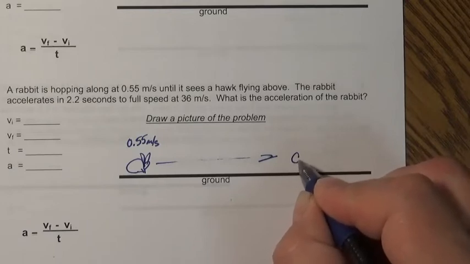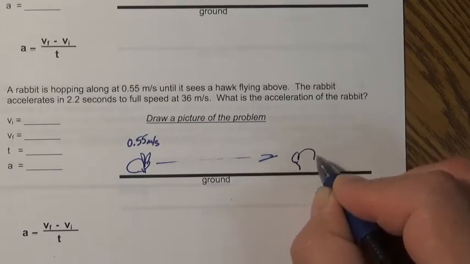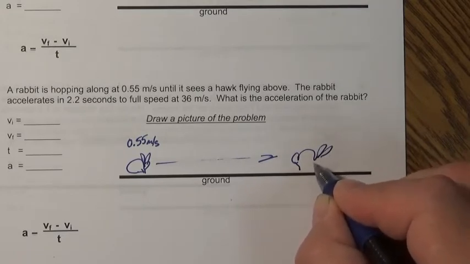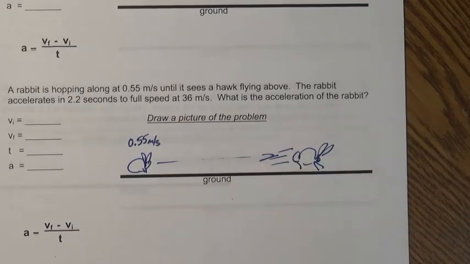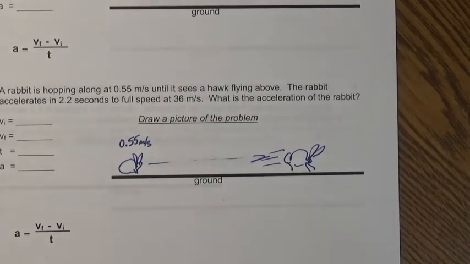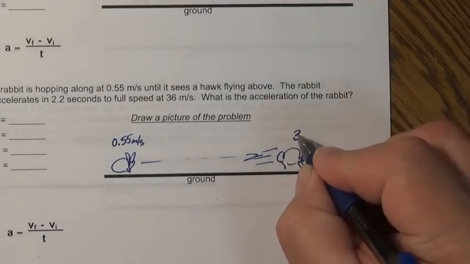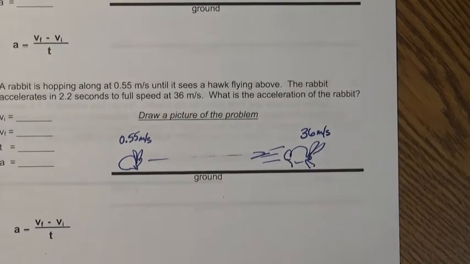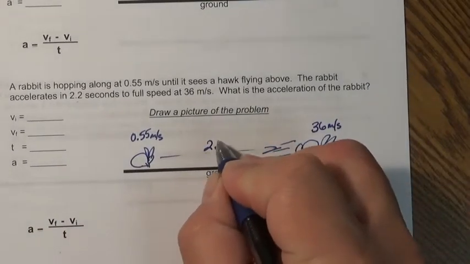I have no idea how to draw this. There's the rabbit, maybe the paw's going out front, there's the face. There's my jet-propelled little rabbit. Now it's going 36 meters per second. Your drawing probably looks a lot better than mine. And it took a big whopping 2.2 seconds.